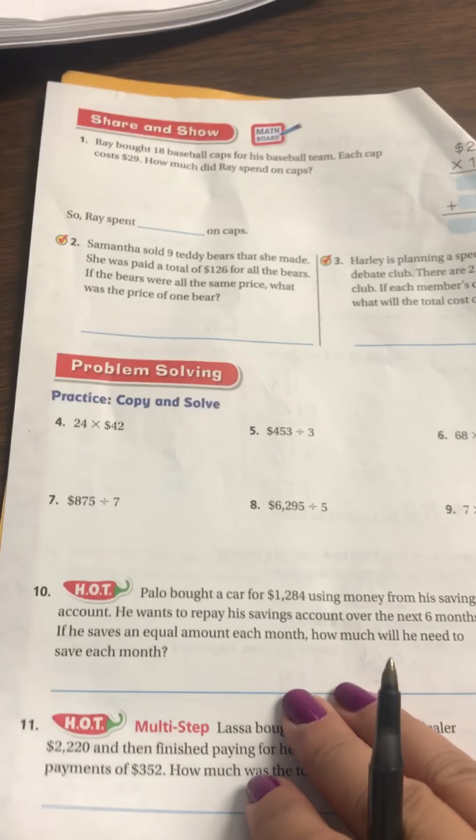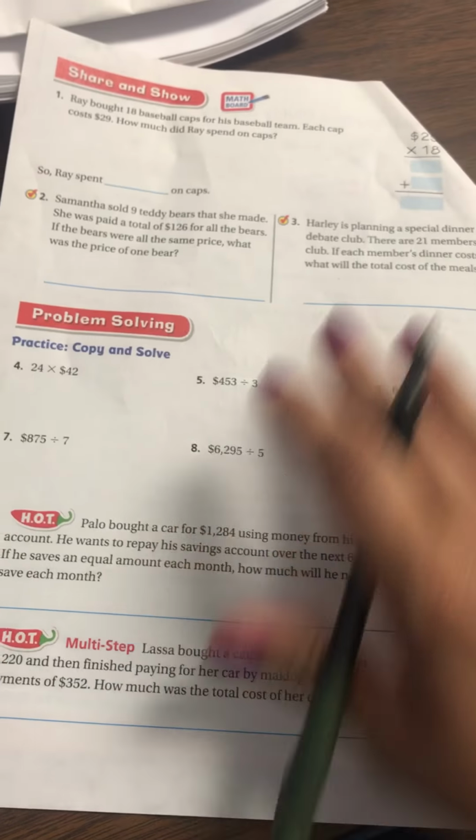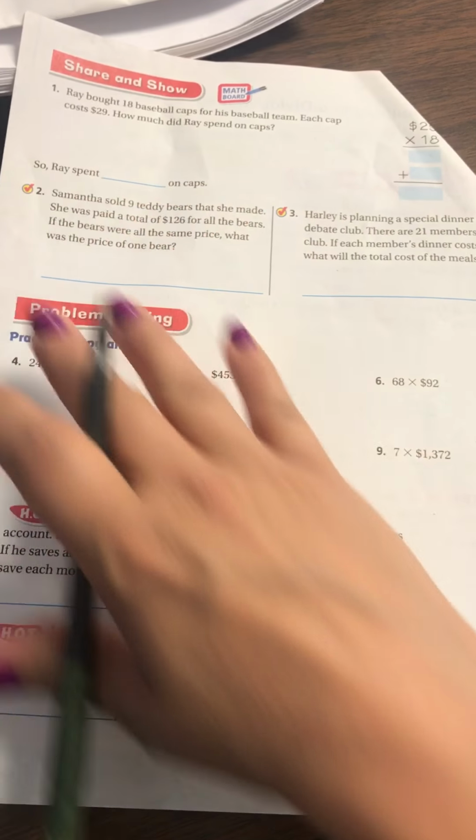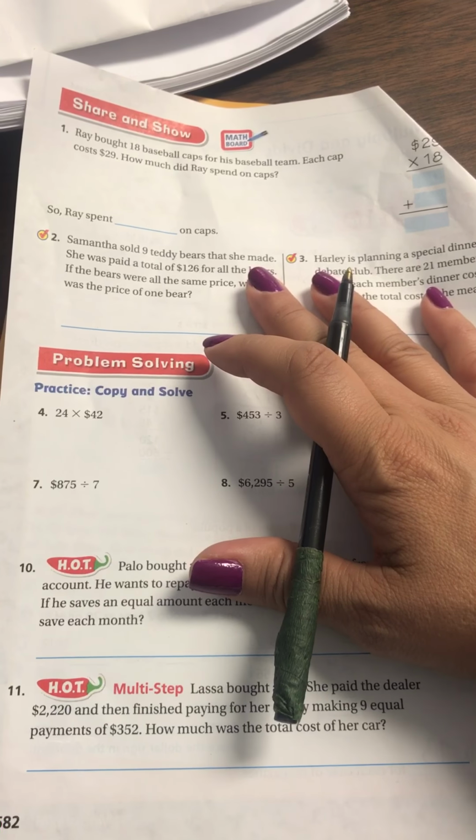Okay, so that's really all you needed to do today is work on those 2 problems. Tomorrow we're going to work on doing a few more of these together, and then you will have an assignment to do tomorrow on your own.